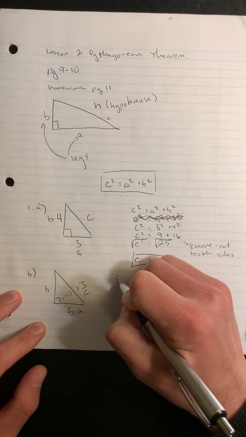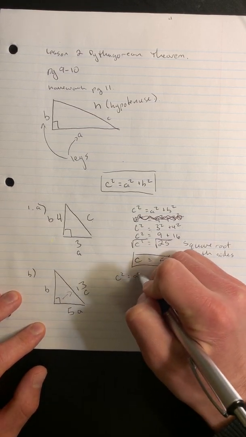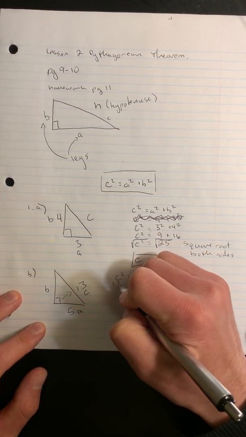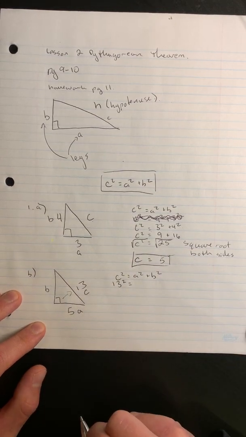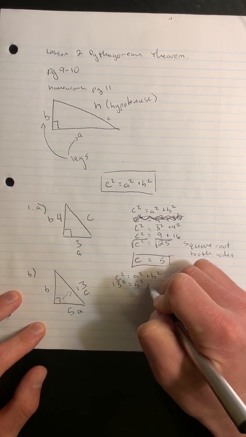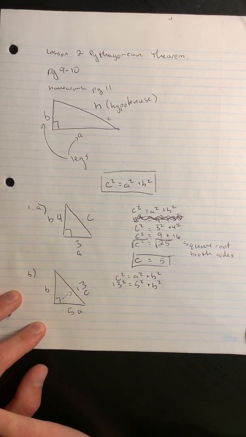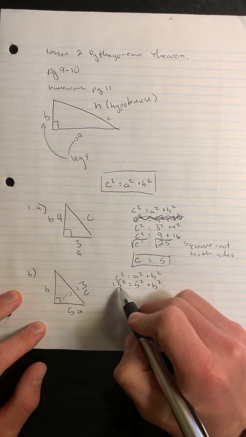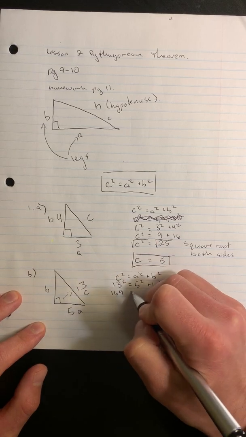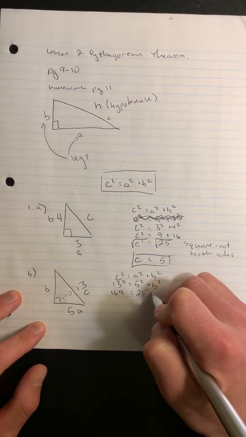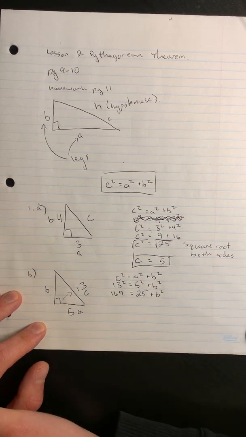So we'll, again, write the formula out. C squared equals A squared plus B squared. Okay, we'll plug in what we know. 13 squared equals 5 squared plus, and we don't know B squared, so we'll leave it as B squared. We don't know B. 13 squared is 169. 5 squared is 25. And B squared we don't know.